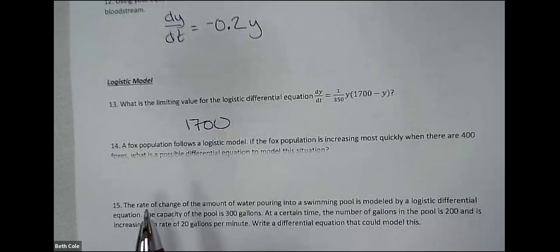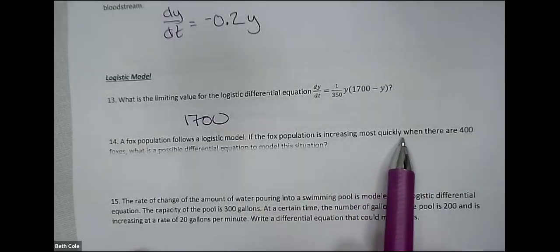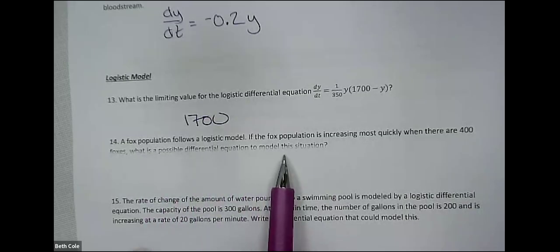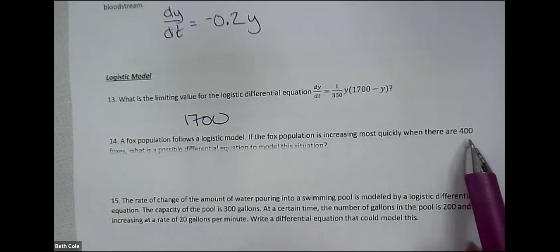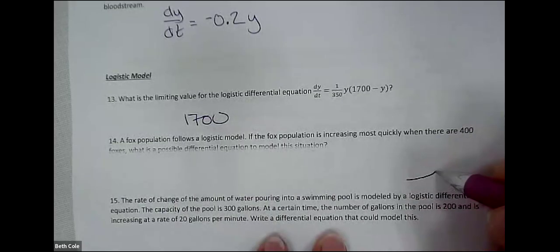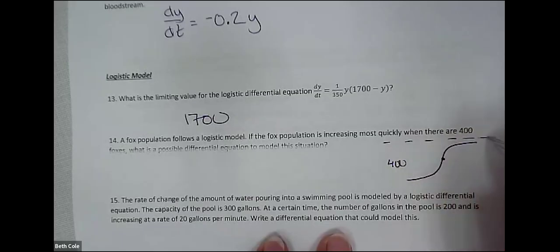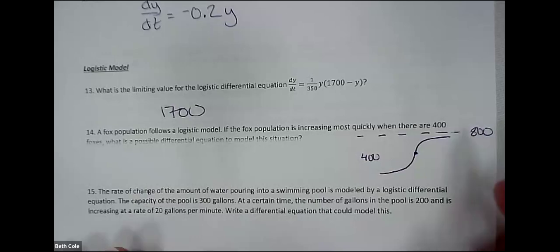All right, a fox population follows a logistic model. It is increasing most quickly when there are 400 foxes. What is a possible differential equation to model this solution? So this means that your inflection point is when there are 400 foxes. If you think about our logistic model, your 400 is right here, and that's half of your carrying capacity. So that means our carrying capacity, our limiting amount, is 800 foxes.